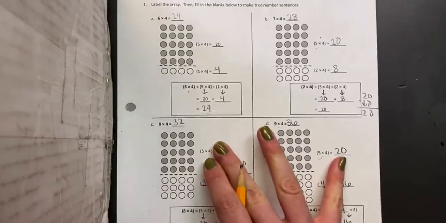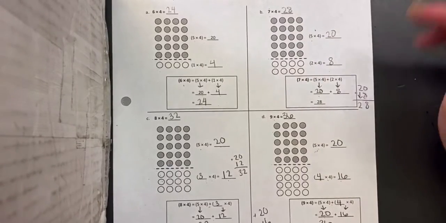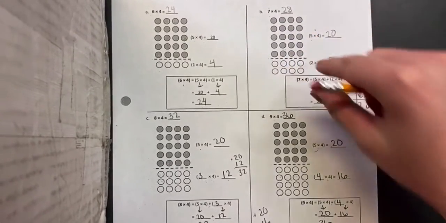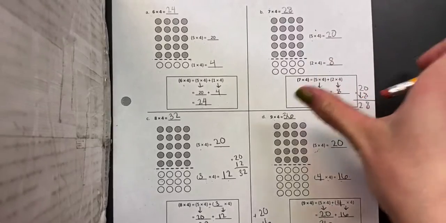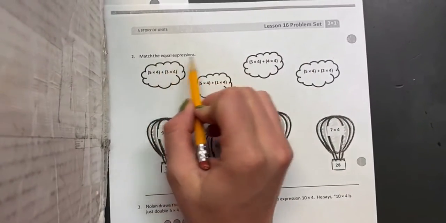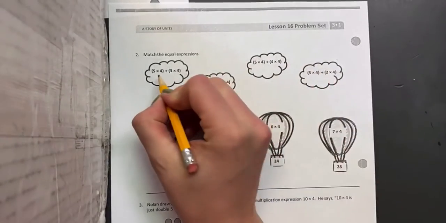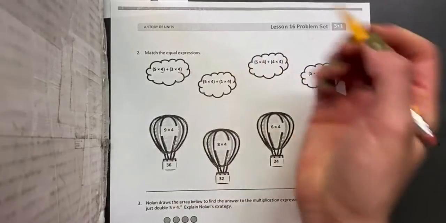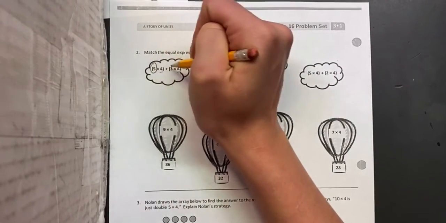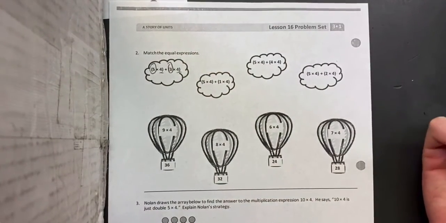So this is showing how sometimes we might not be comfortable yet with these big multiplication problems. So we can draw arrays and divide them up and add each section or multiply each section. So now we are going to practice just the top part with matching the equal expressions. So here's what I know. The second number is always going to be the same. But these numbers we want to add together, because if these are the same, I'm going to multiply it by 4.